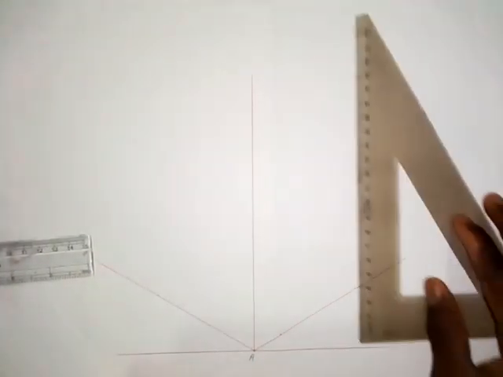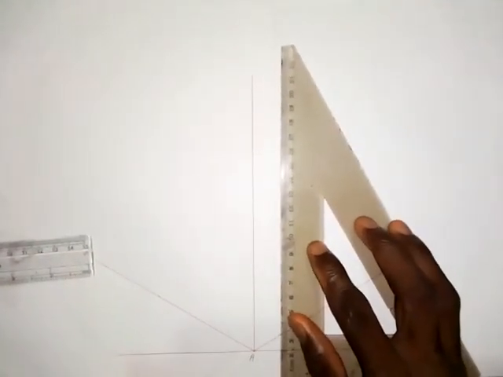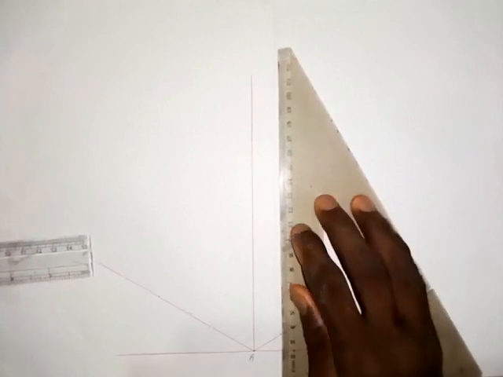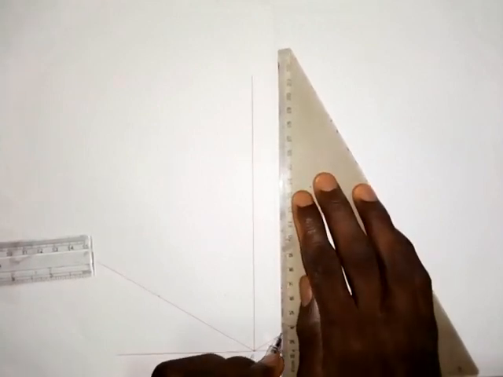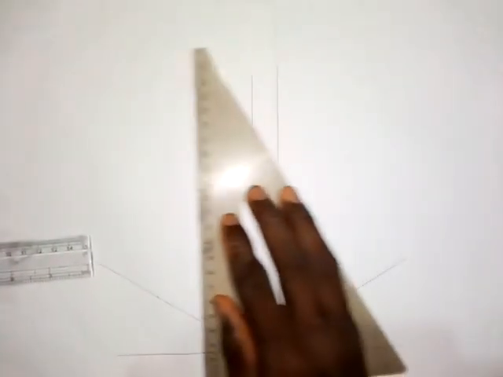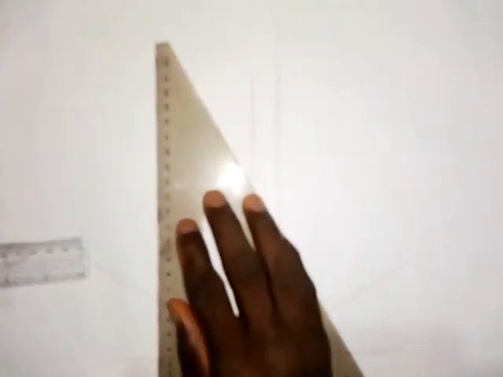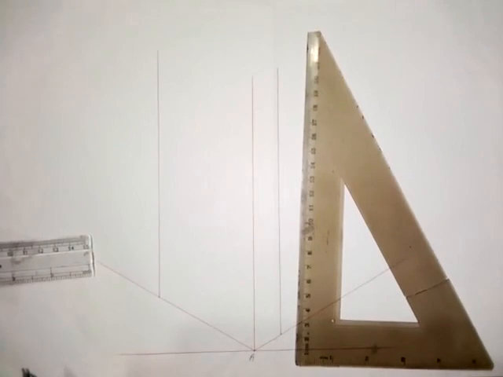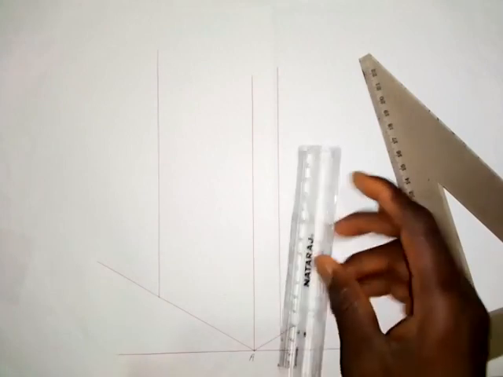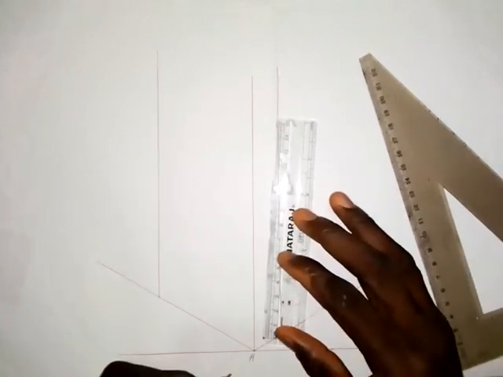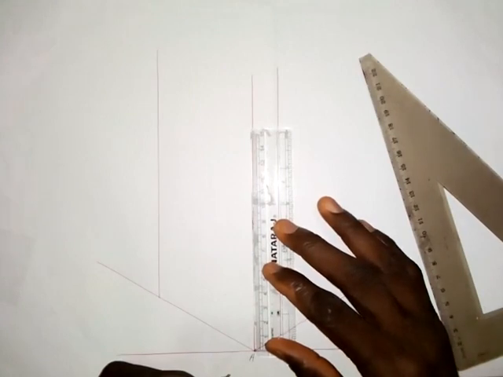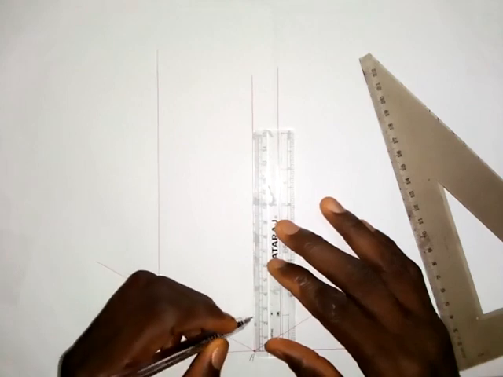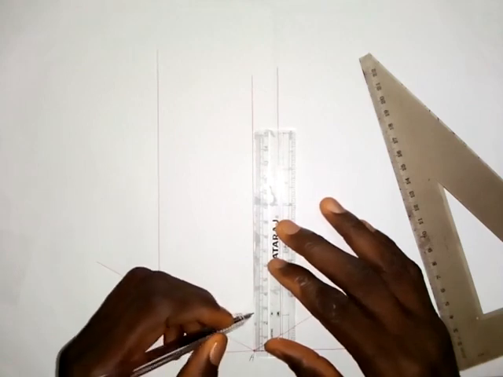Then I will draw a vertical line from here, and here also I will draw a vertical line. All right, and then for the center, I will take a measurement of 26 millimeters from here.